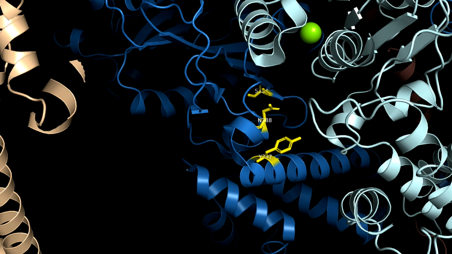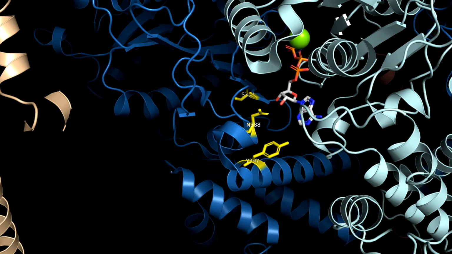Here, the light cyan helices represent the alpha subunit and the darker blue helices represent the beta subunit. The multicyclic molecule present in the active site represents ATP. The negative oxygen atoms on the 3 phosphate groups are shielded and thus stabilized by the positive magnesium ion. Additionally, there are several hydrogen bonds holding the ATP in the active site. The 3 notable bonding residues, serine, asparagine, and tyrosine, are represented in yellow. These polar residues help stabilize the polar ATP.